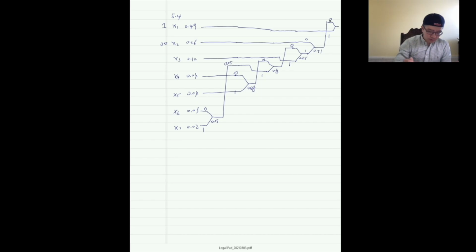Therefore, it should be 0, 1, 1, so we write it from right to left. And x4 is 0, 0, 0, 1, and 0, so there should be 0, 1, 0, 0, 0. Similarly, you can get all of them. So x5 is 0, 1, 0, 0, 1, and x6 is 0, 1, 0, 1, 0, and the last one is 0, 1, 0, 1, 1.